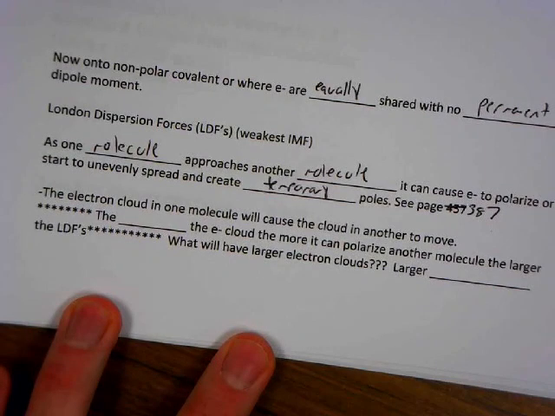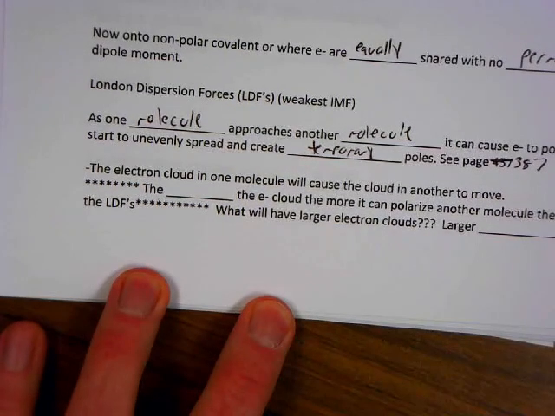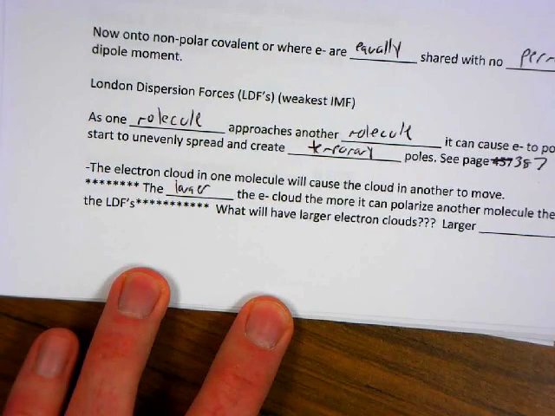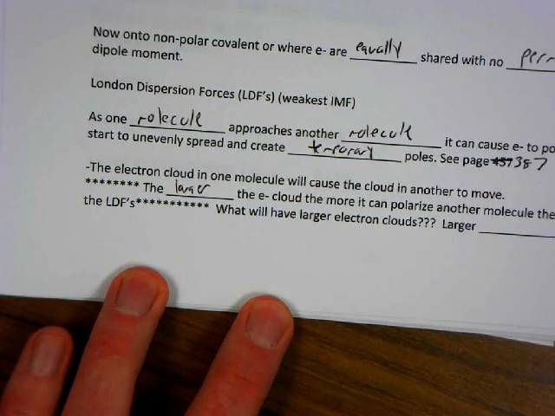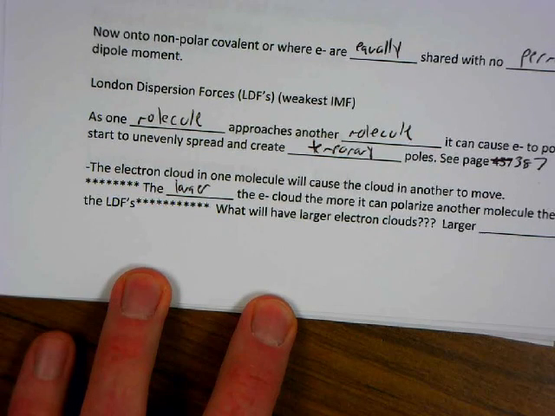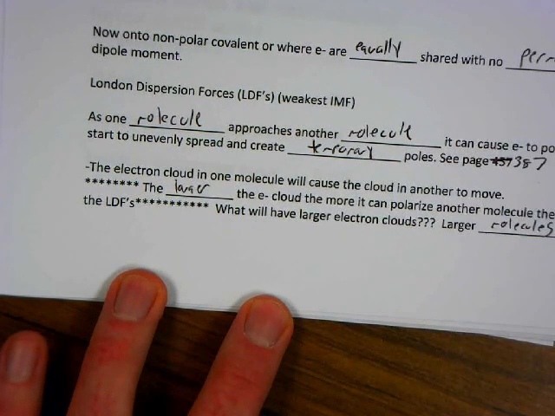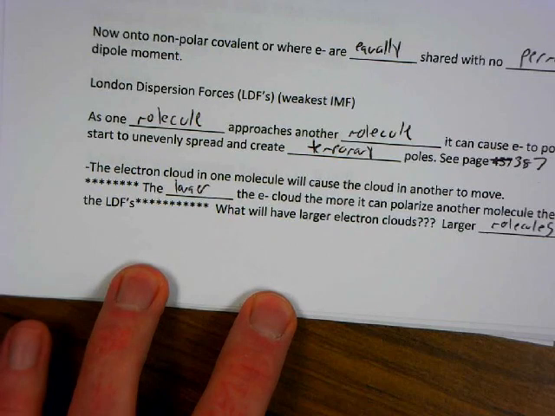Yeah. Okay. So the electron cloud is key for London dispersion forces. One molecule is going to cause the cloud in another to move. So the electron clouds are kind of moving. The larger the electron cloud, the more it can polarize another molecule, the more the London dispersion, van der Waals forces. So we'll have larger electron clouds. Larger what? Atoms. Larger molecules. You got it. Larger molecules.